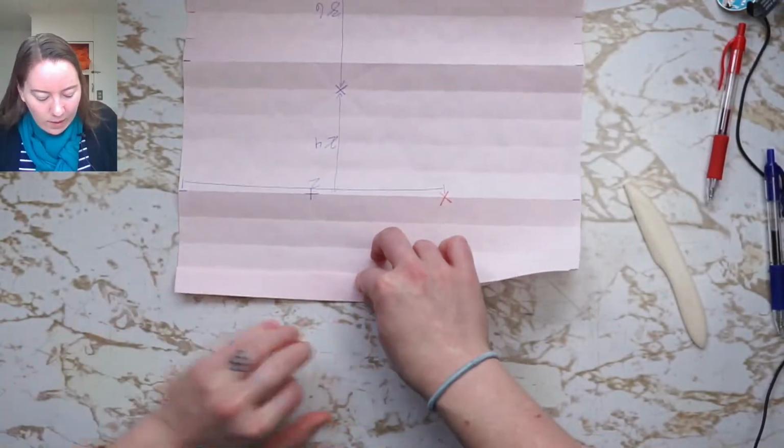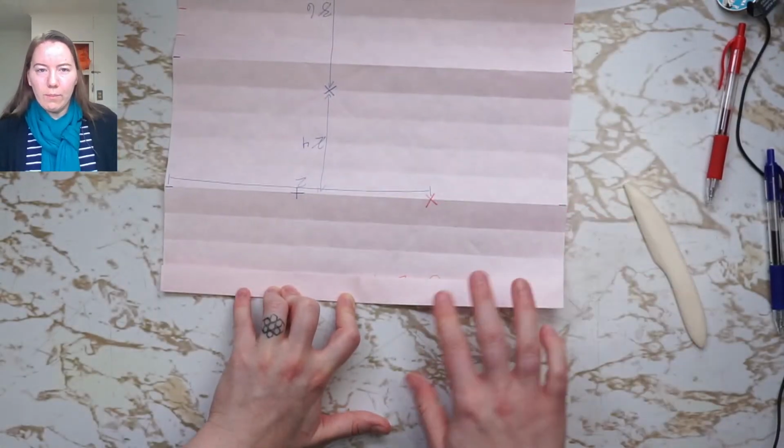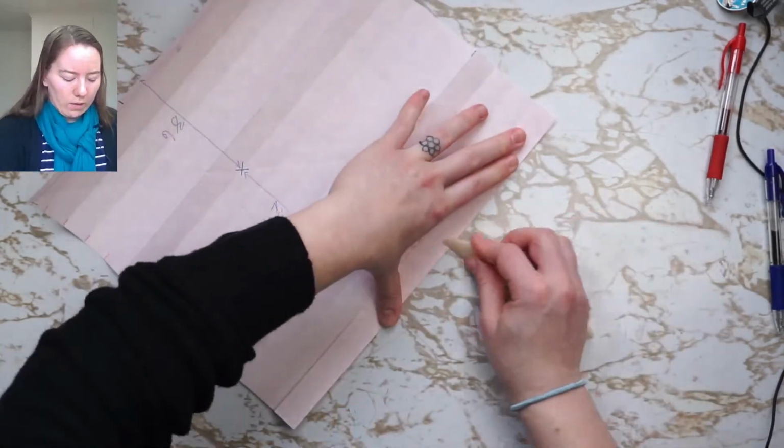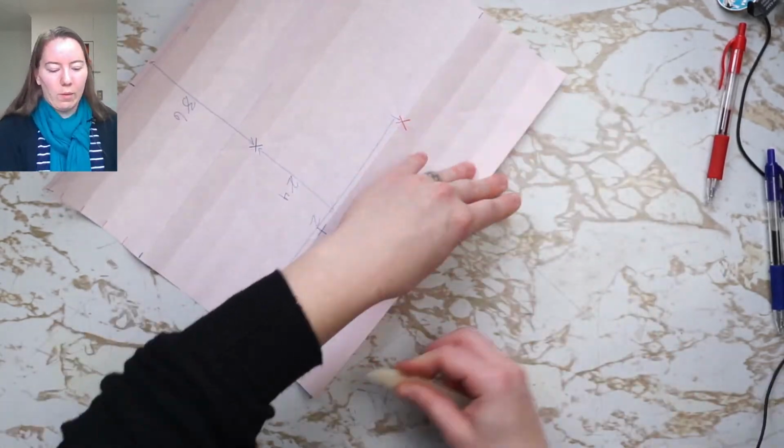And so I'm mentally keeping tabs on which lines were there already, the ones with the blue markings, and which ones were not, the ones without markings or with red markings.